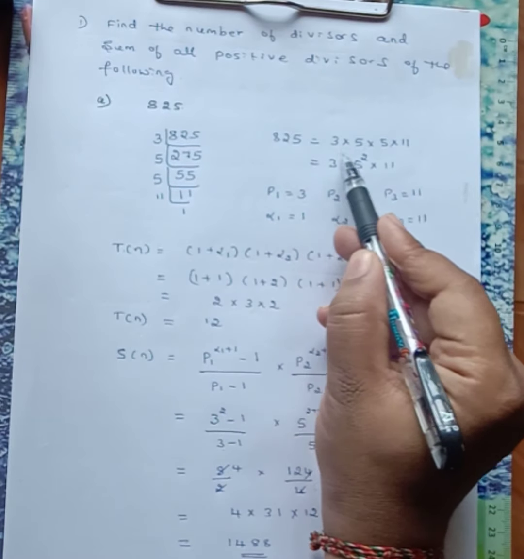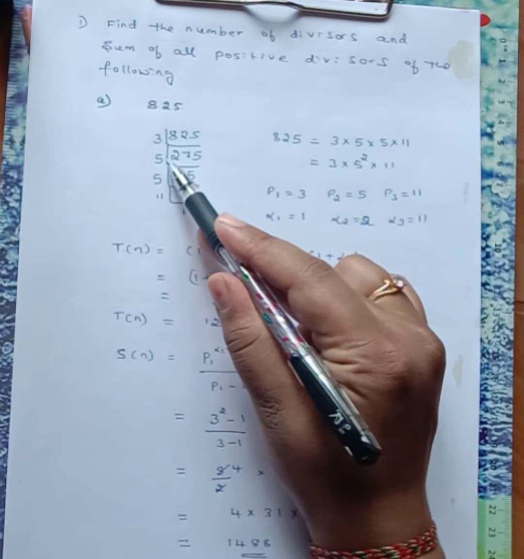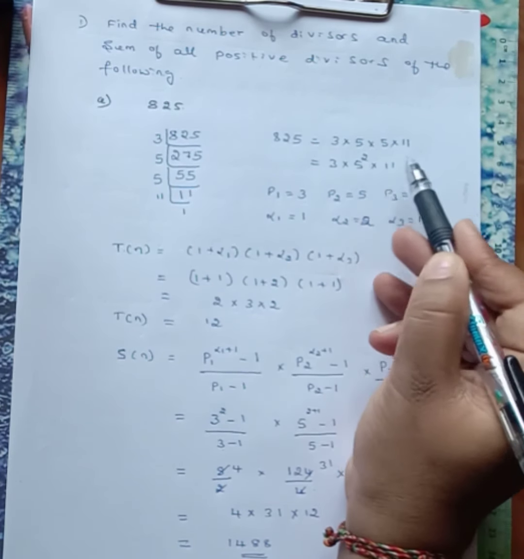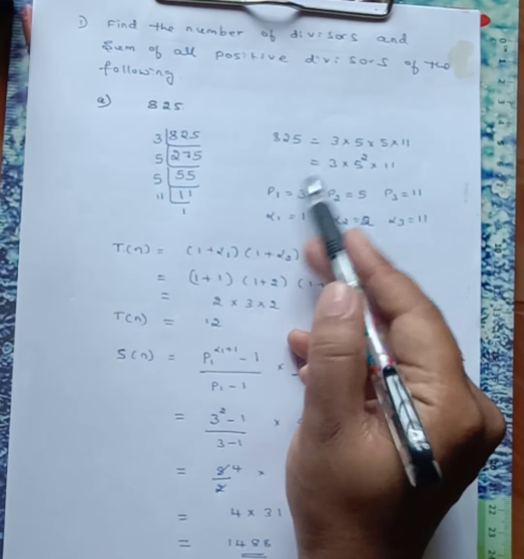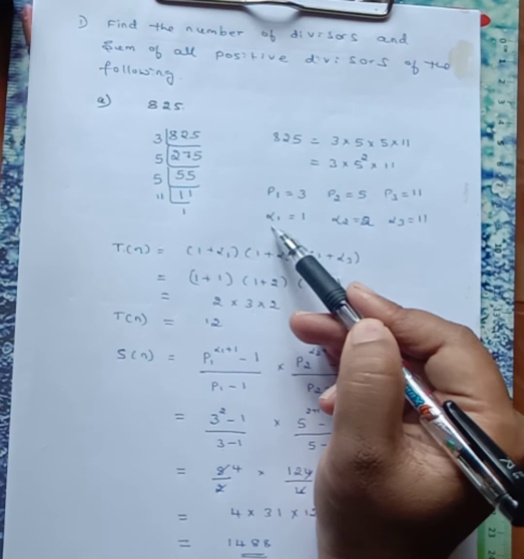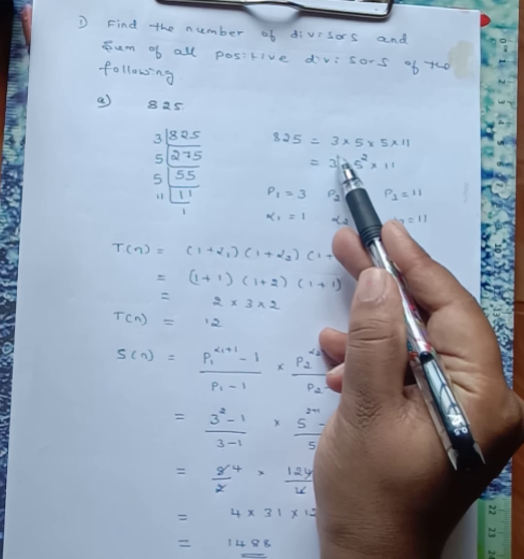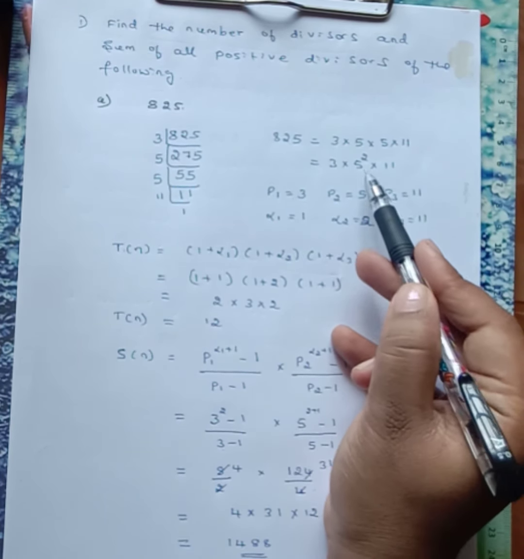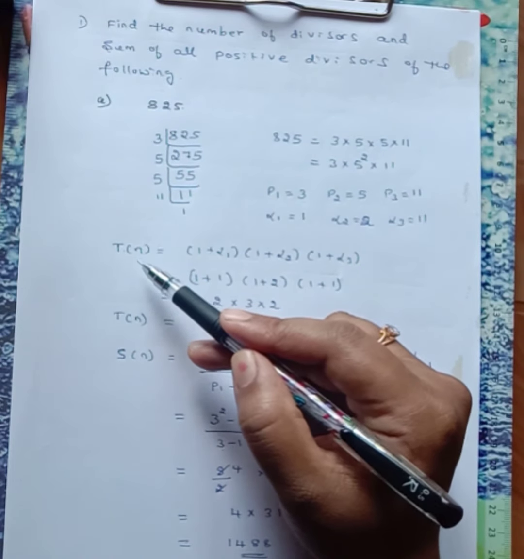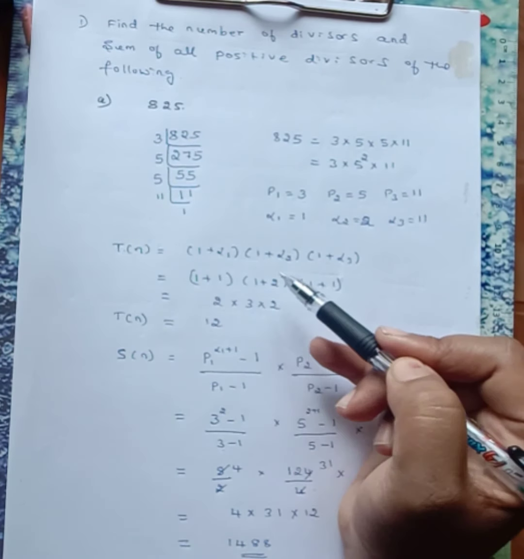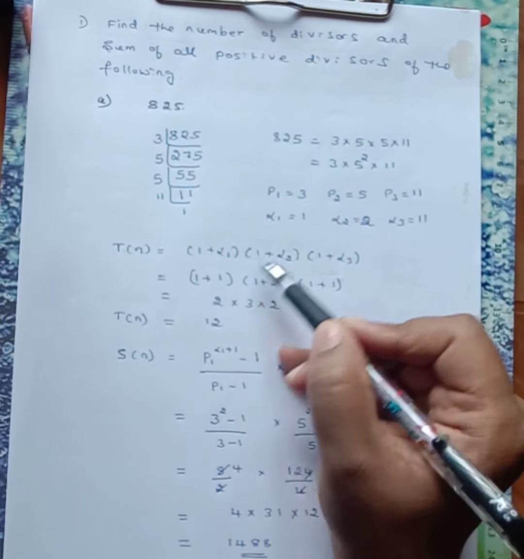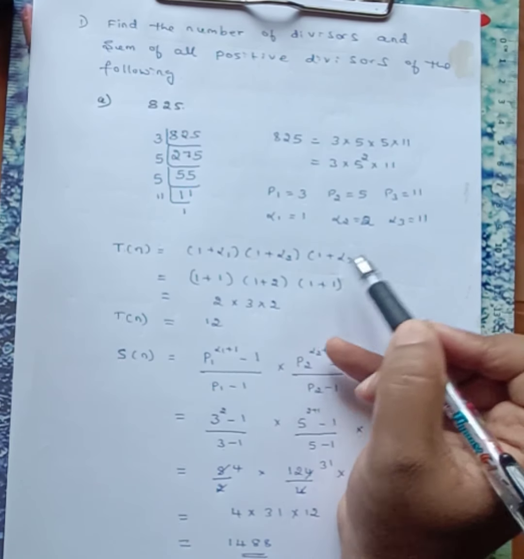So 825 can be represented as 3 into 5 into 5 into 11, that is 3 into 5 square into 11. Here p1 is 3, p2 is 5 and p3 is 11. And 3 to the power of 1, so alpha 1 is equal to 1, alpha 2 is equal to 2 and alpha 3 is equal to 1. We know the formula: T of n is equal to (1 plus alpha 1) into (1 plus alpha 2) into (1 plus alpha 3).